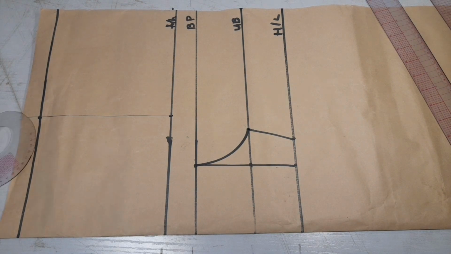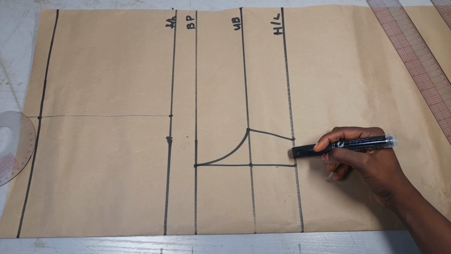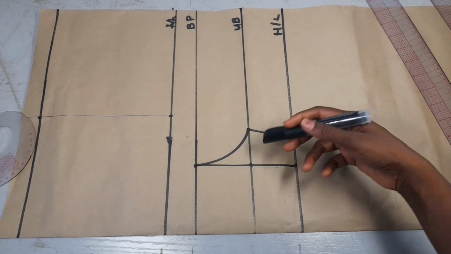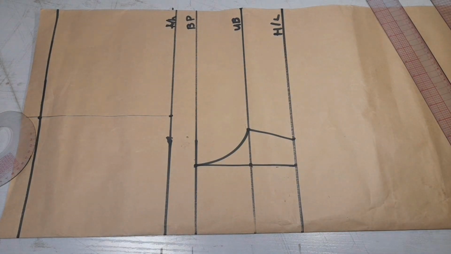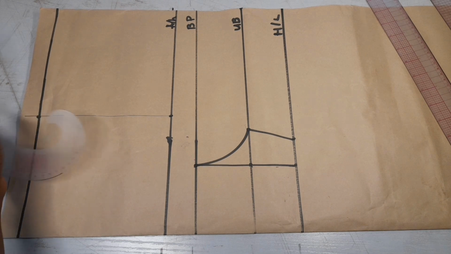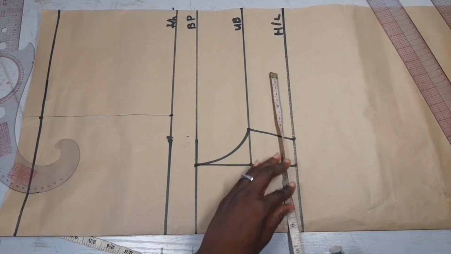So I want to input my waist measurement now. The original waist is 28. 28 divided by 4, that is 7. But you remember we have 1.5 here that will be removed when we cut out this pattern. So you are going to add that 1.5 to 7 inches, which will give me what? 8.5. So that's what I'll be measuring now.